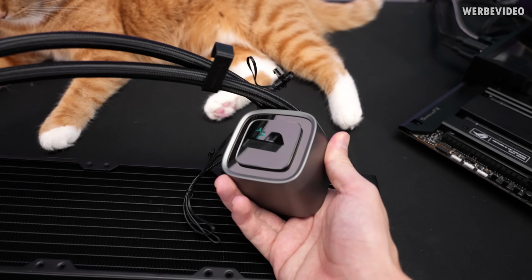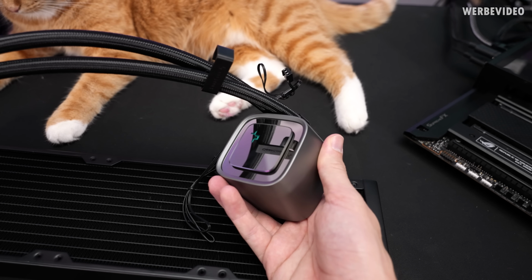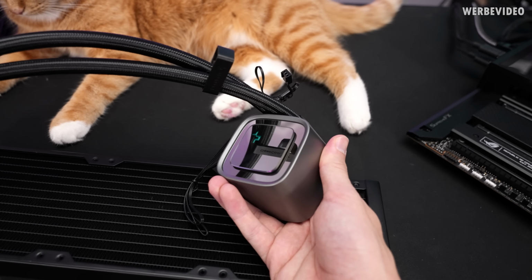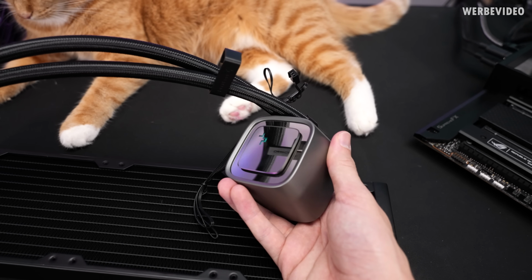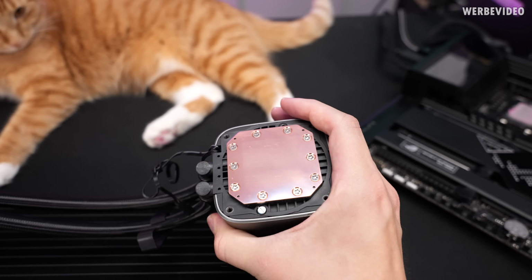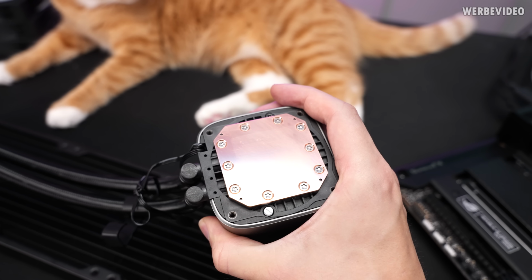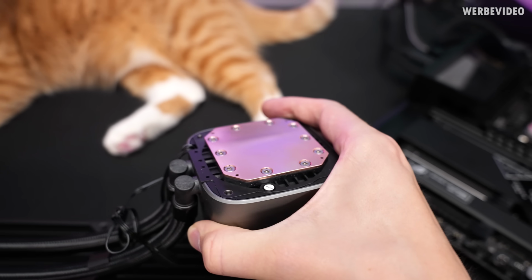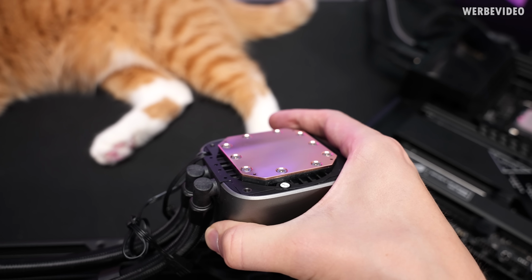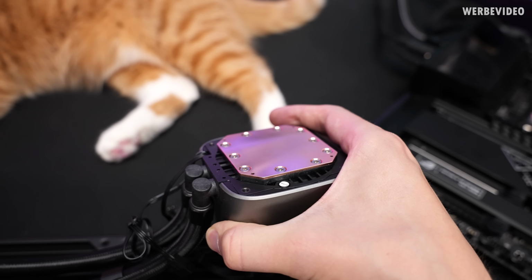The pump itself, we have some mirror finish on the pump housing. It looks quite nice. We'll look forward to see this illuminated. And then on the back we have a naked copper surface, not nickel plated, so definitely nothing for liquid metal. But generally I personally probably wouldn't use liquid metal on AIOs anyway.